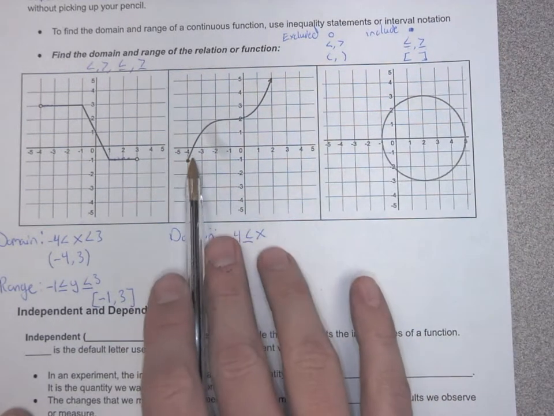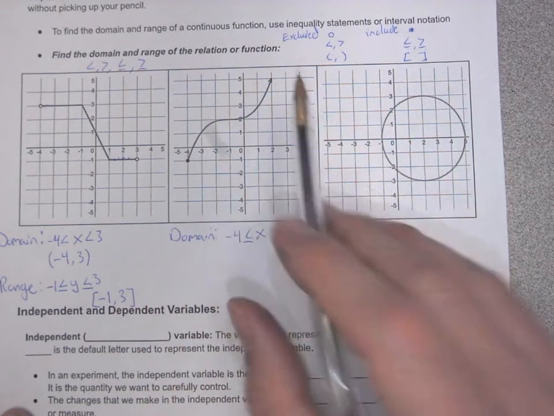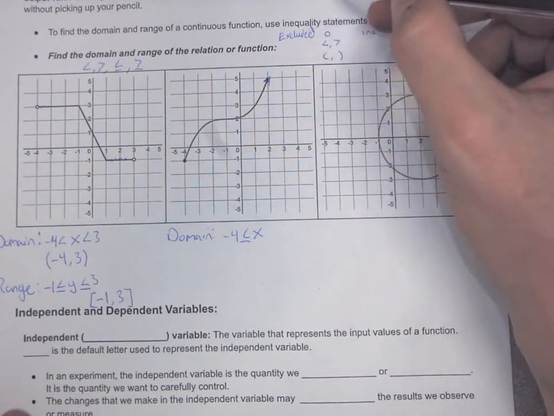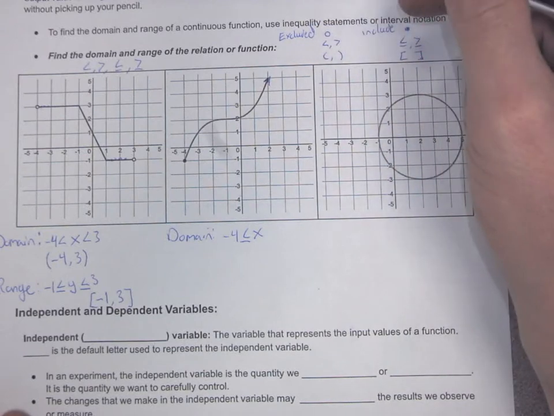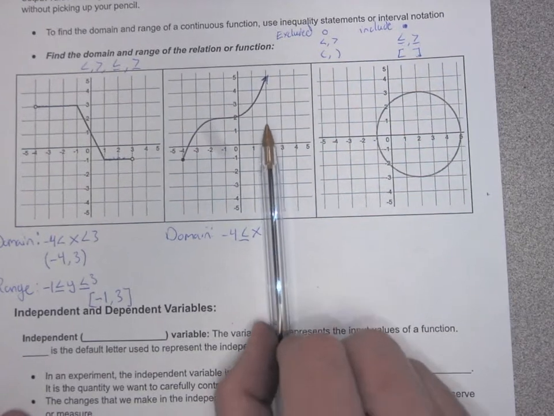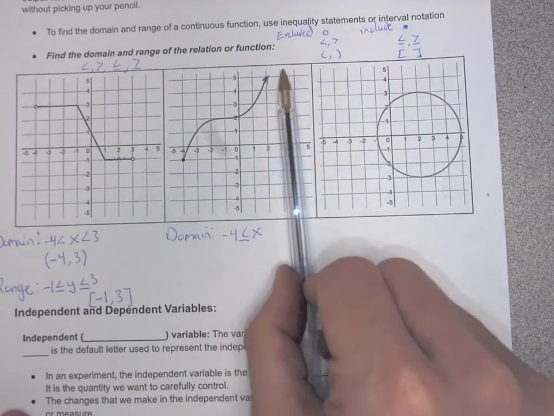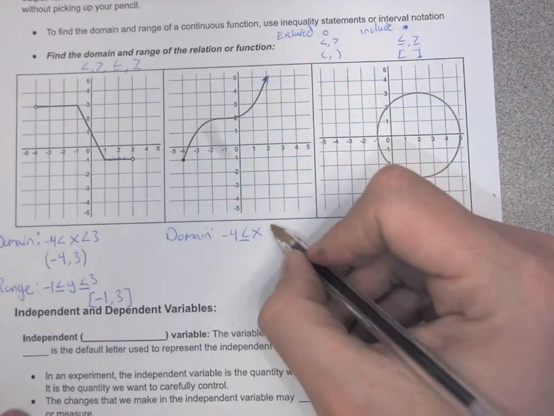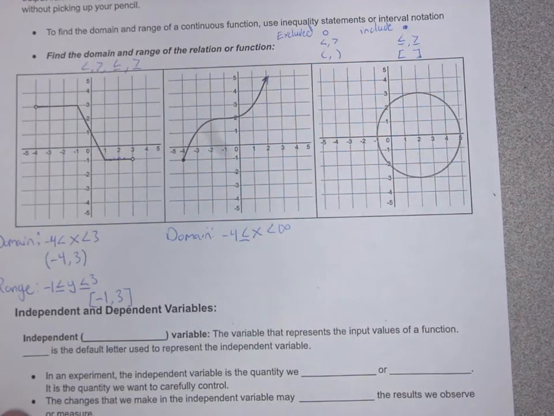Okay. Now if I look on the other side, I have an arrow here. And this arrow means that this graph is going to keep going up and to the right forever and ever and ever. So there's actually not a limit. You're like, oh, well, my graph stops at 2. It actually doesn't stop at 2. The arrow means that it keeps going forever. So the biggest value that I'm ever going to get is, I can't reach it. It's infinity. It keeps going.